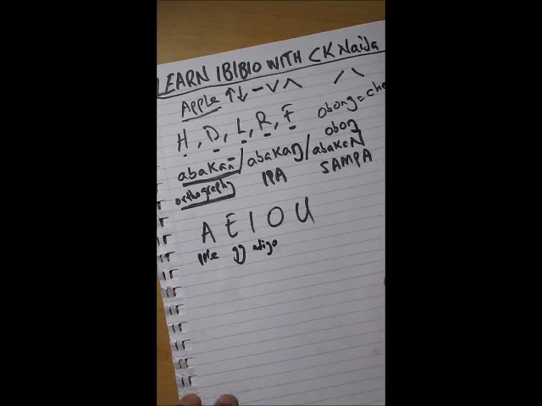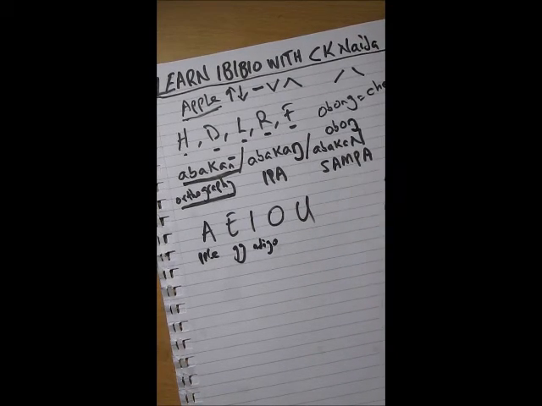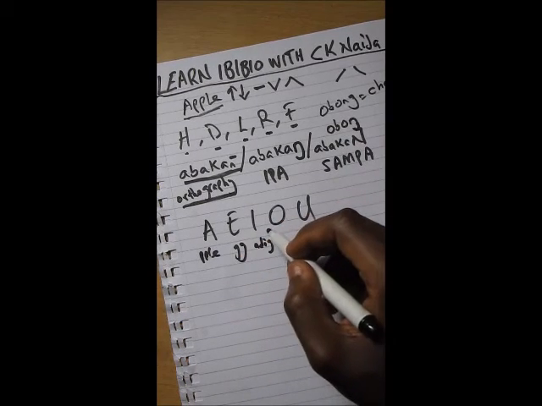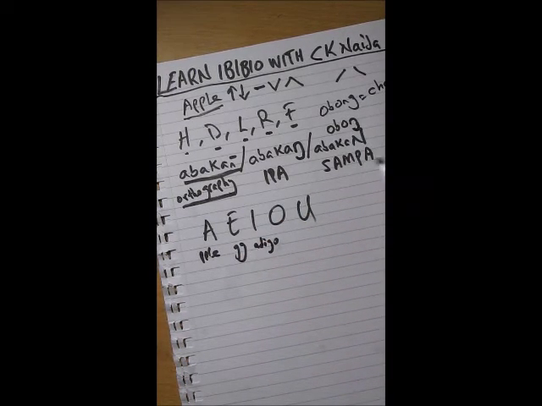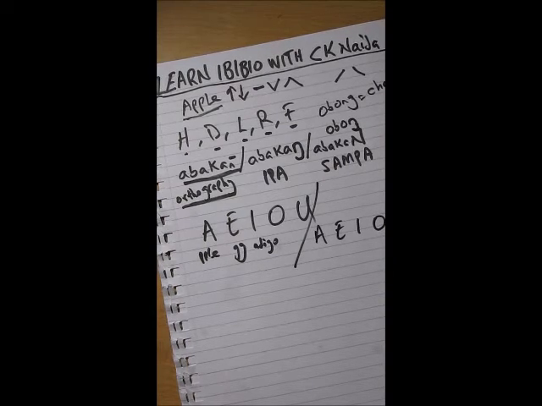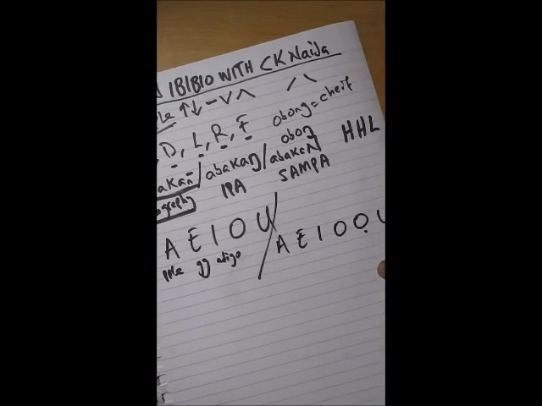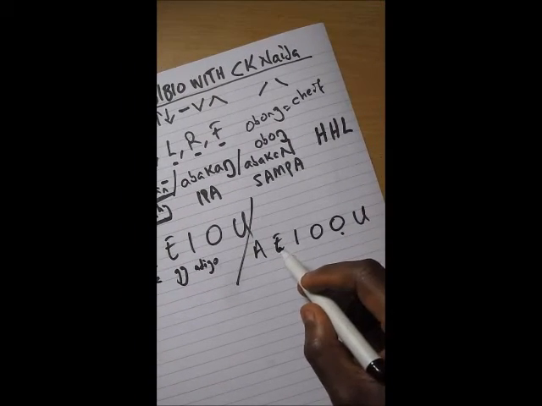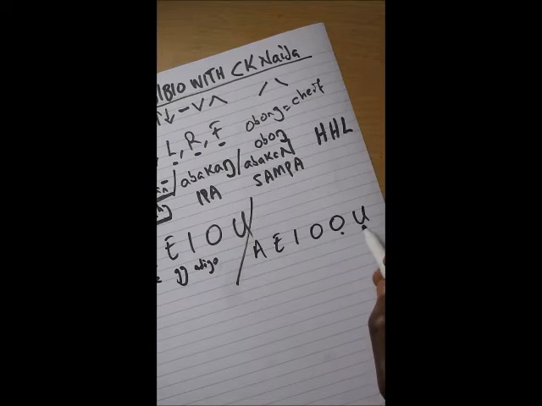But in Ibibio, there's a, e, o, and u. So there's 6 vowels in the Ibibio language: a, e, e, o, and u.